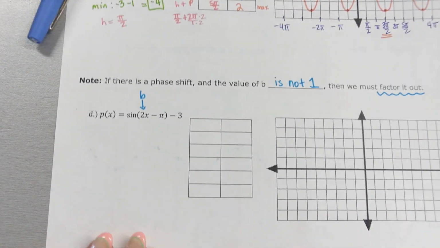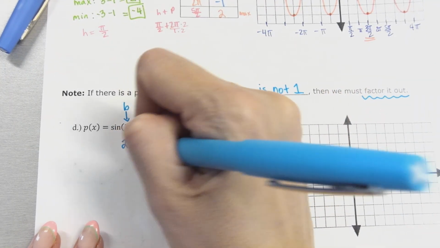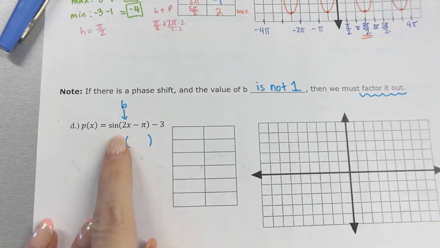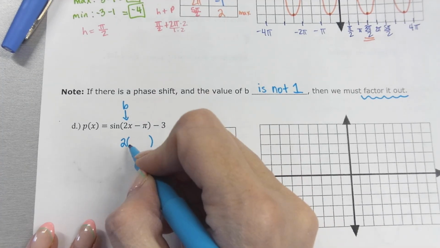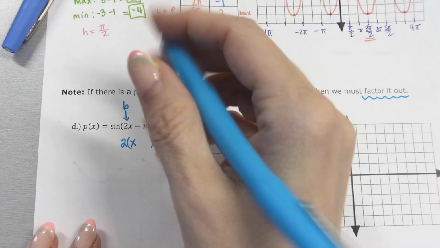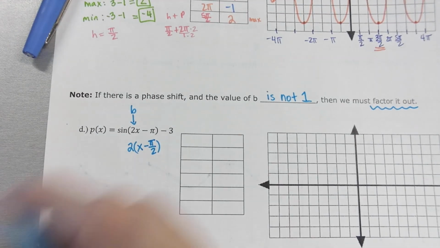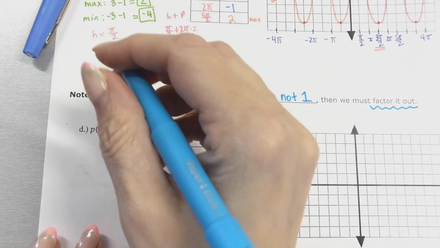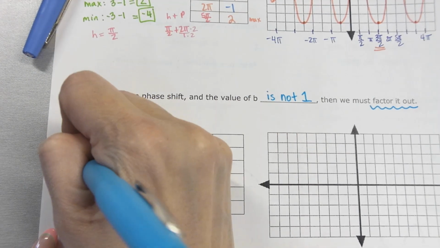Okay, so factoring something out is really just dividing. So if you factor out a 2, you do 2x divided by 2, what do you get? X. Okay, so just like that, negative pi divided by 2 is negative pi over 2. Okay, so this is your function.